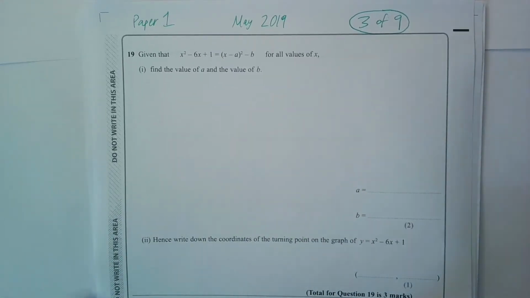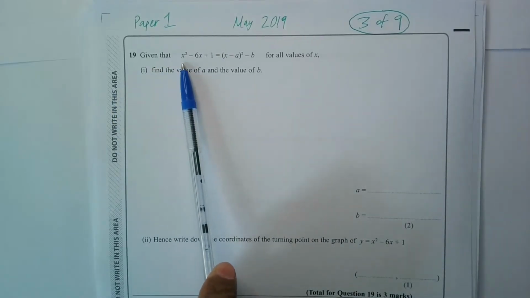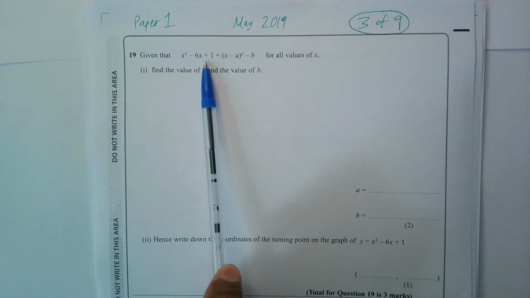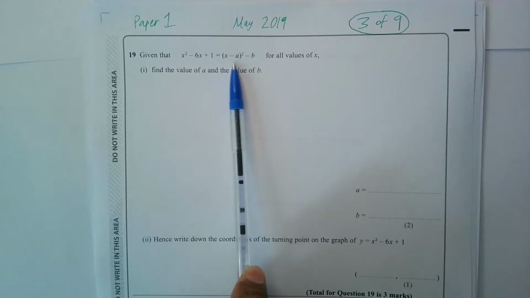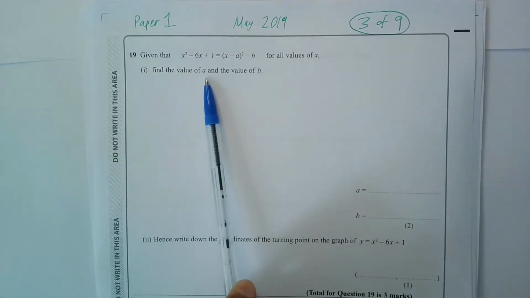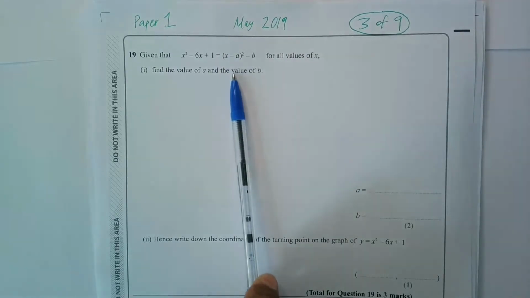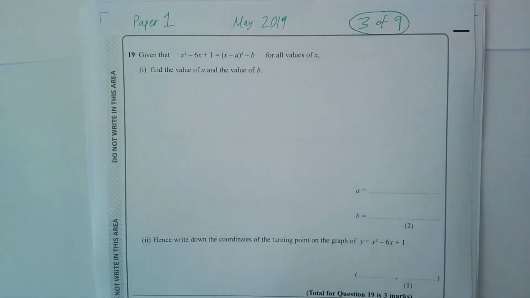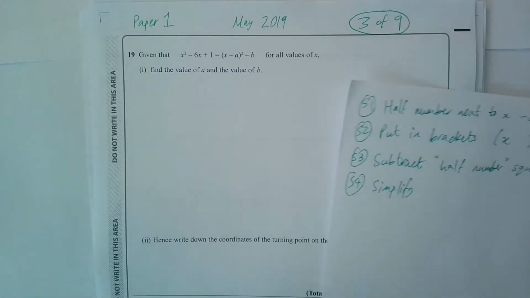Okay, so this question says, given that x squared take away 6x plus 1 equals (x take away a) all squared take away b for all values of x, find the value of a and the value of b. So again, this is another routine question. We just have to complete the square here.